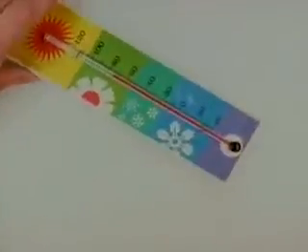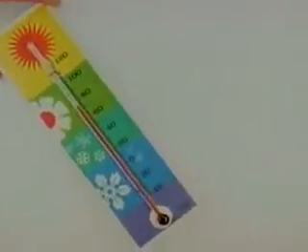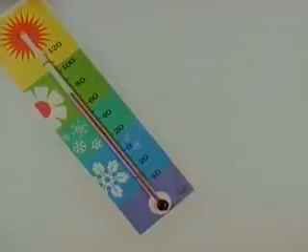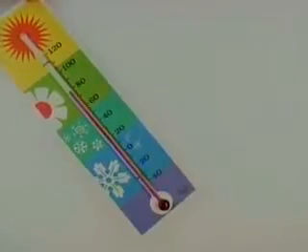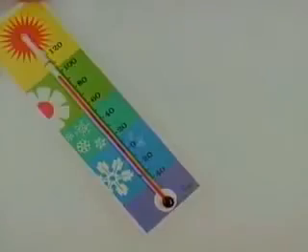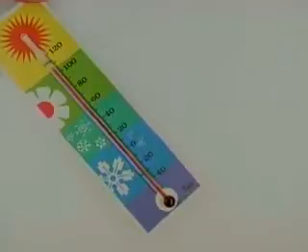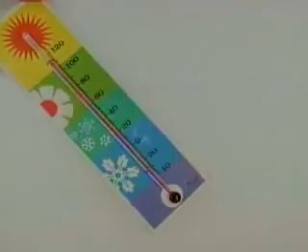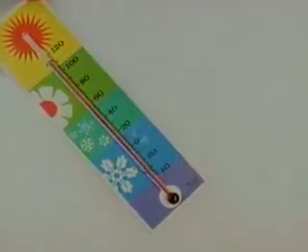I could heat it up. You always should be careful when you heat it up that you don't go too far, because the top of the thermometer is closed.